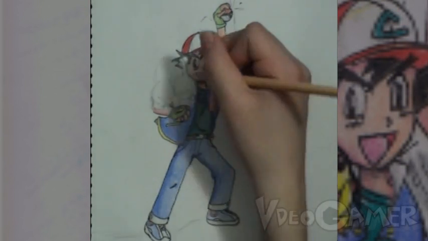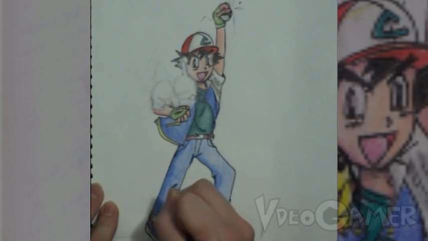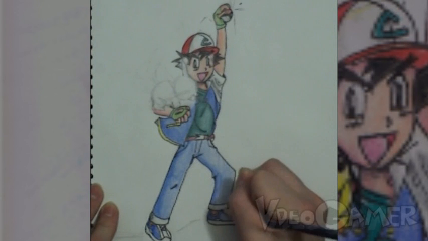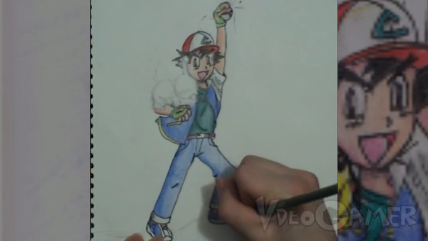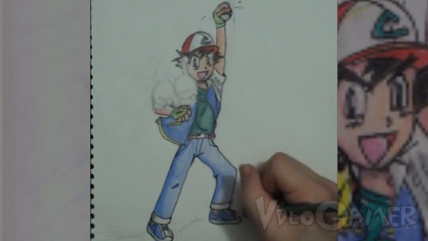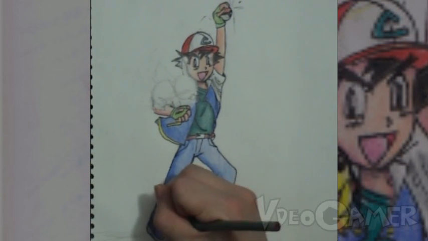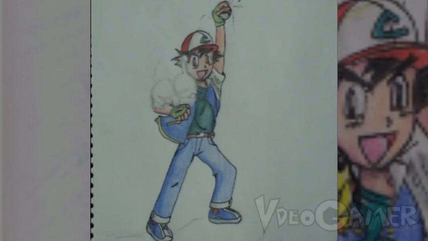And that pretty much wraps up our drawing of Ash Ketchum. If there's anything else you want to add to it, or a different version of Ash you want to draw, you can. They're pretty much all the same, but there's different variations of them throughout each season. I just chose this one because it's sort of important to me, because he's awesome in this season.